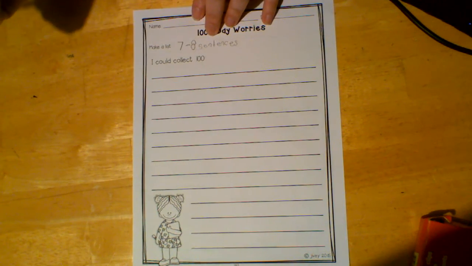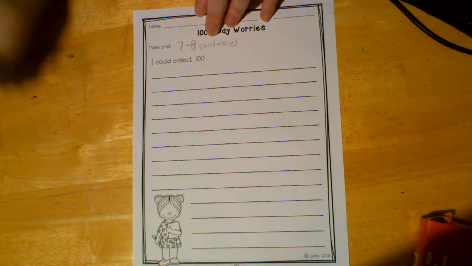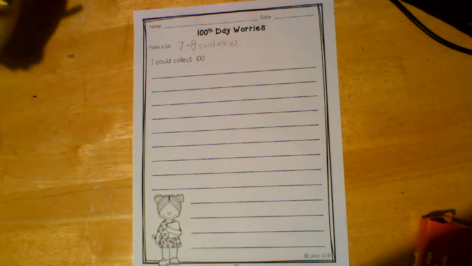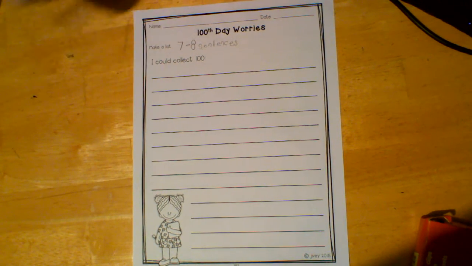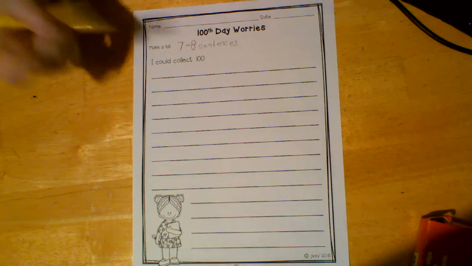I could collect 100 bowling balls. Tell me where you're getting the bowling balls. Tell me how you got the bowling balls. Tell me what color the bowling balls are. Tell me how heavy the bowling balls are. Where do you store the bowling balls? Okay? There are lots of things you can do.